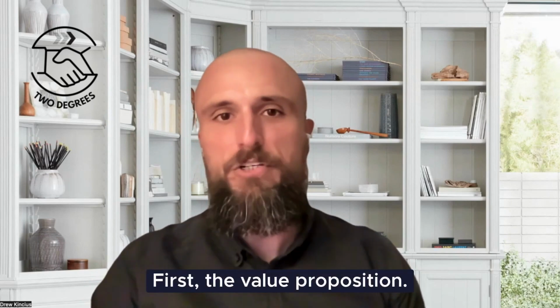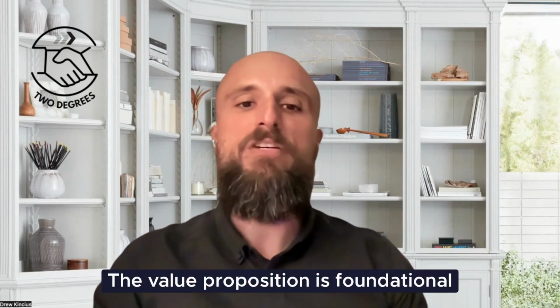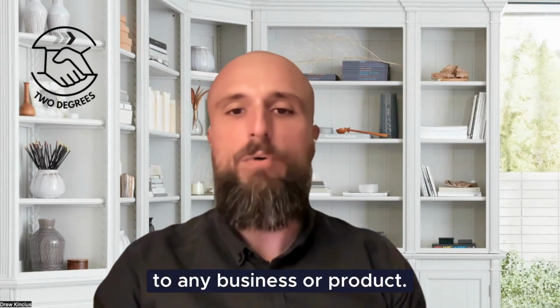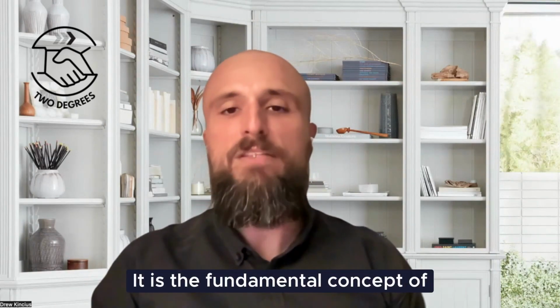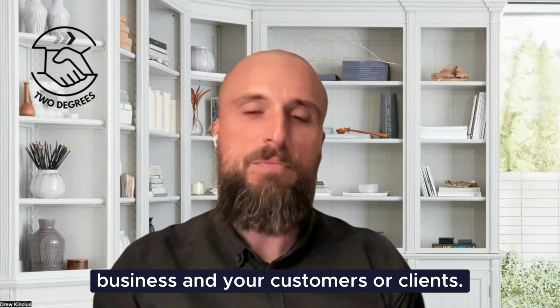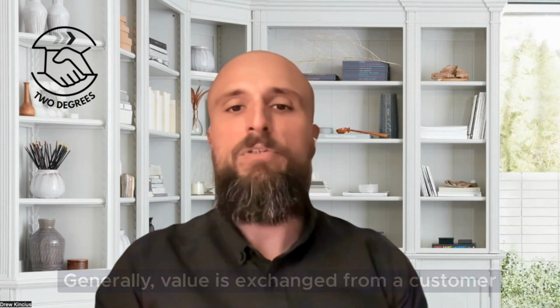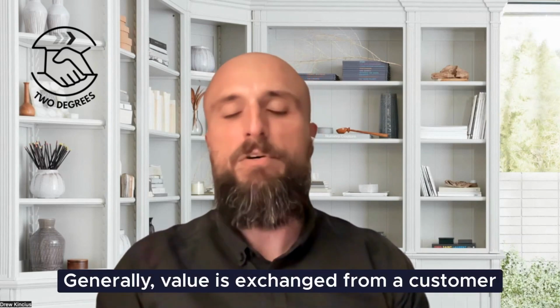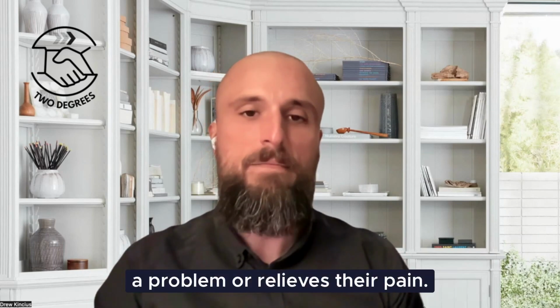First, the value proposition. The value proposition is foundational to any business or product. It is the fundamental concept of the exchange of value between your business and your customers or clients. Generally, value is exchanged from a customer for money when your business solves a problem or relieves their pain.